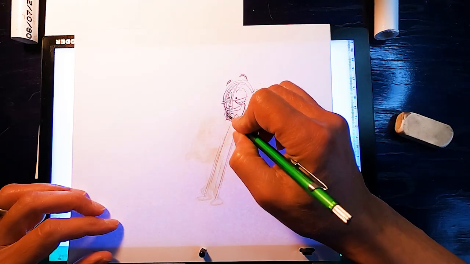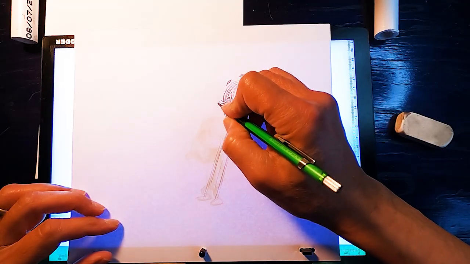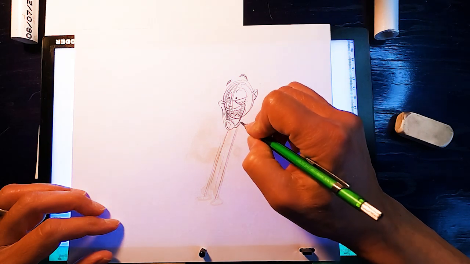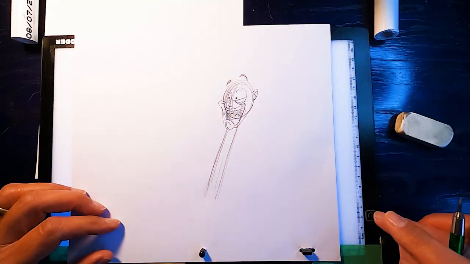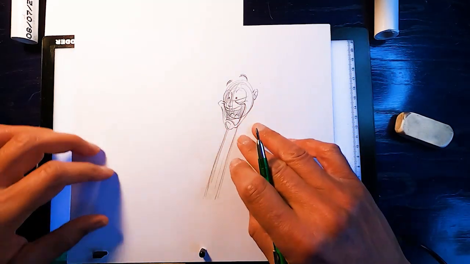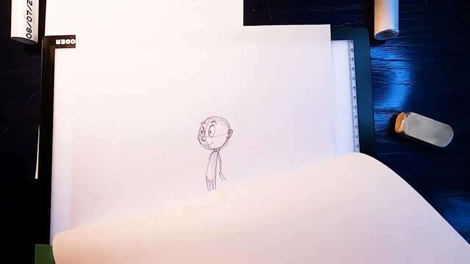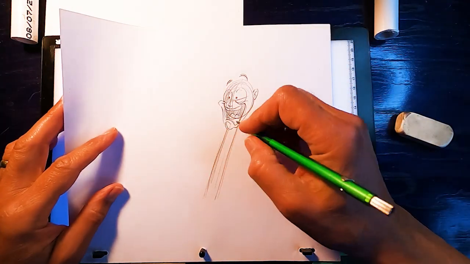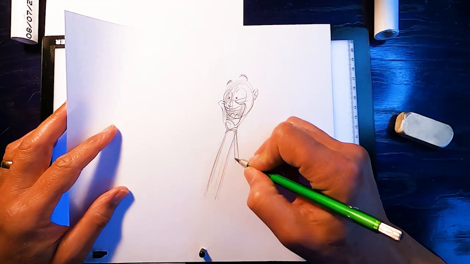Bottom teeth here. So I go down and then back up here. And you can stretch out his neck a little bit. His hands will come down like this.